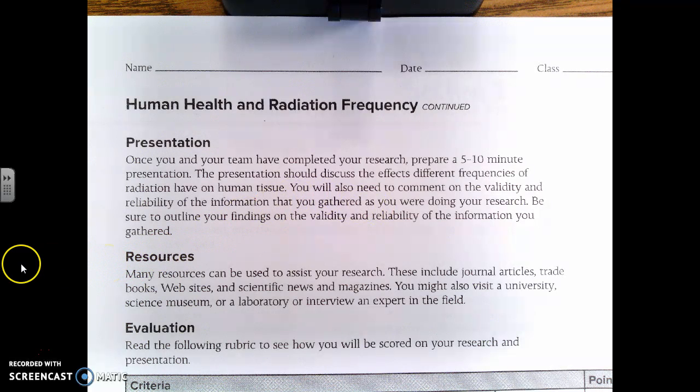Resources. Many resources can be used to assist your research. These include journal articles, trade books, websites, and scientific news and magazines, which can all be found online. You might also visit a university, science museum, or laboratory, or interview an expert in your field. Now that last sentence might be impossible for you, but only to a point. You have this thing called the World Wide Web. Look up a different university or a science museum. Perhaps email a professor at Mac and find out what they have to say.